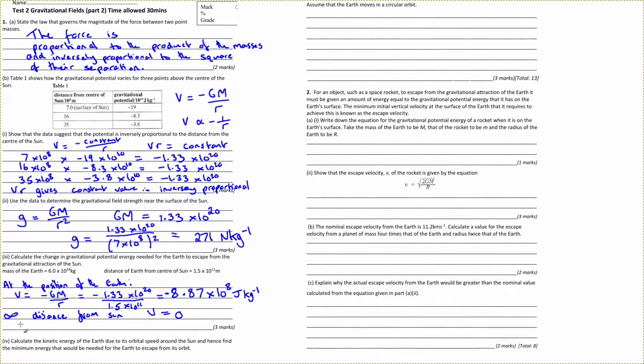So the total work done, the change in gravitational potential energy, is just m delta V, because of course the mass of the Earth isn't 1 kilogram, it's actually 6 times 10 to the 24 kilograms.